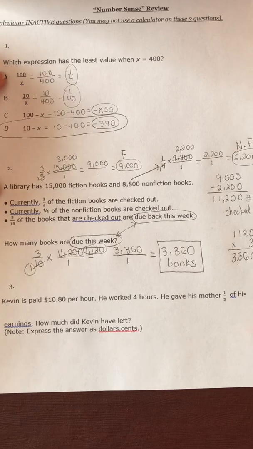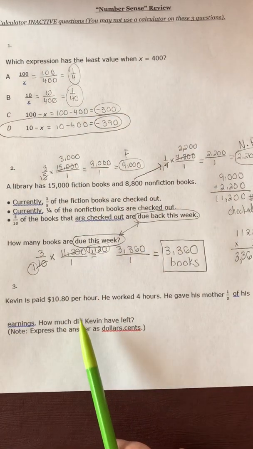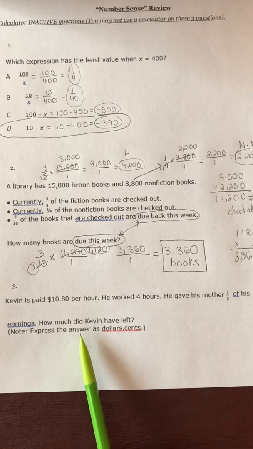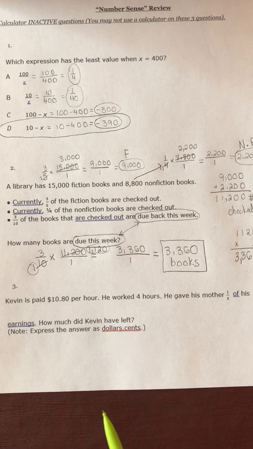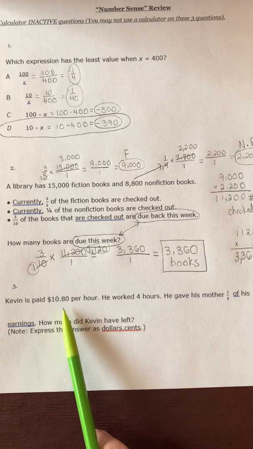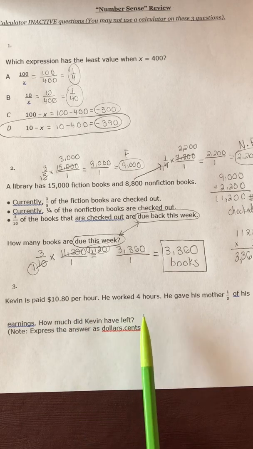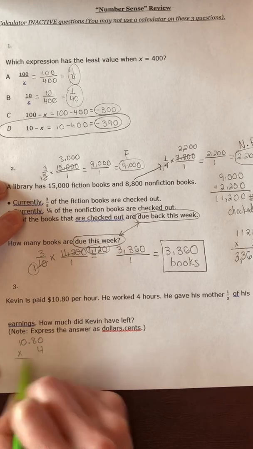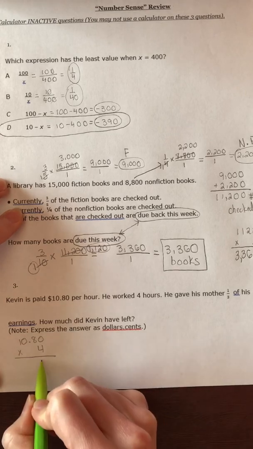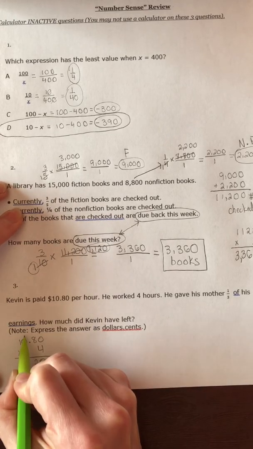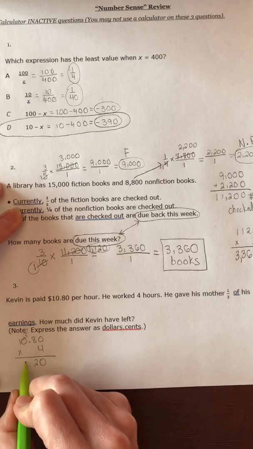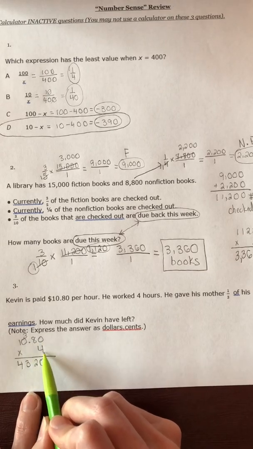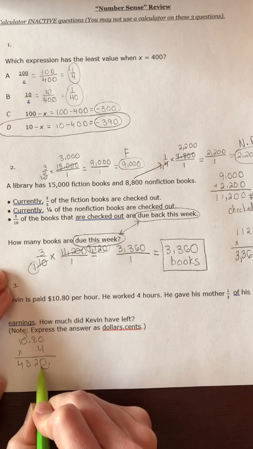Okay, let's go ahead to number 3. It says Kevin is paid $10.80 per hour. He worked 4 hours. He gave his mother 1/3 of his earnings. How much did he have left? Well, first let's figure out the total amount that he earned. If he earned $10.80 per hour and worked 4 hours, we can multiply by 4. So I'm going to multiply $10.80 times 4. So 4 times 0, 0. 8 times 4 is 32. 4 times 0 is 0, plus 3 is 3, and 4 times 1 is 4. Now I see 2 decimal places here, none here, so 2 plus 0 is 2. I need to go over 1, 2.